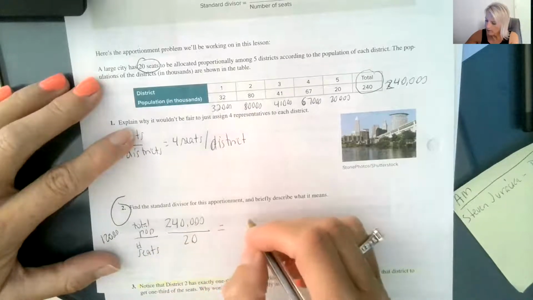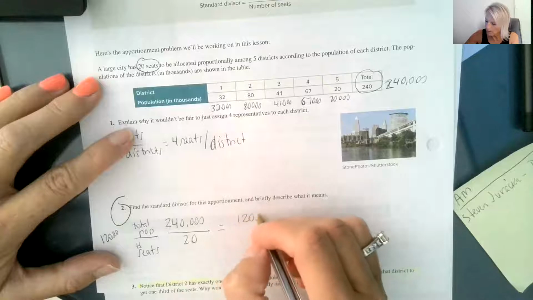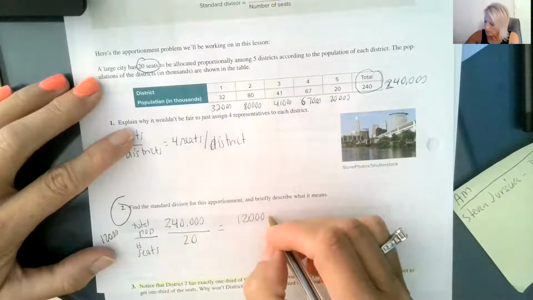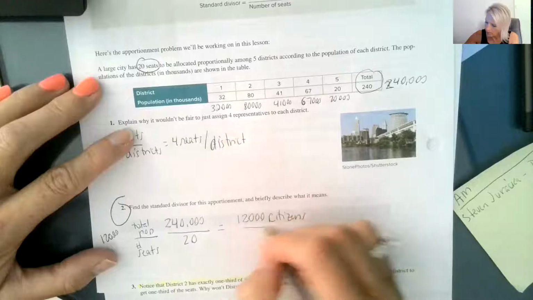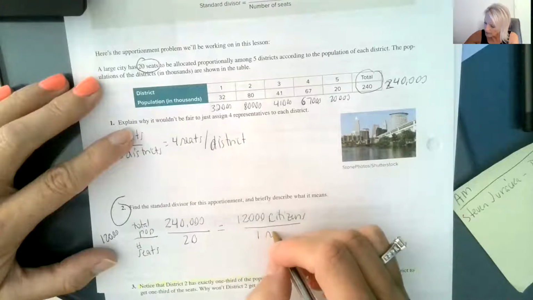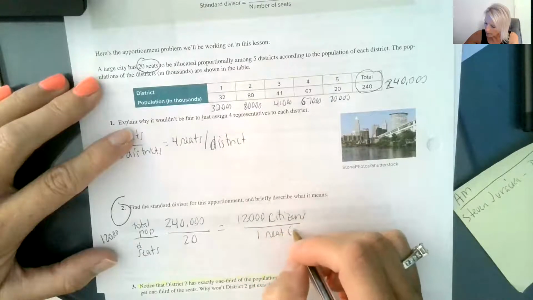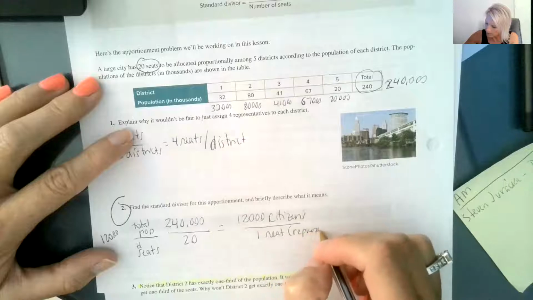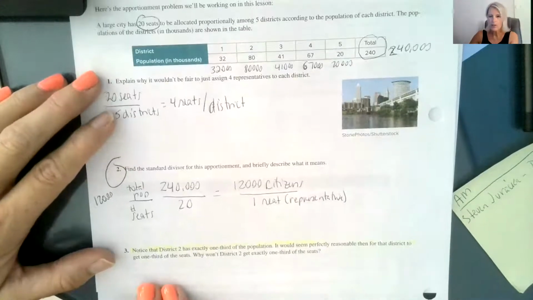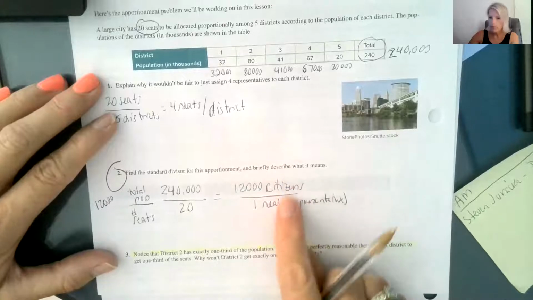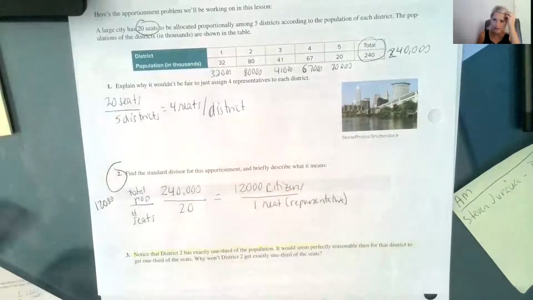So if we divide this out, that means that there are 12,000 citizens, we'll say, people in the population for every 1 seat. And we also call that a representative. Okay. So if this were computers, it would be 1 computer for all 12,000 people to share. That's kind of how we would think about that.